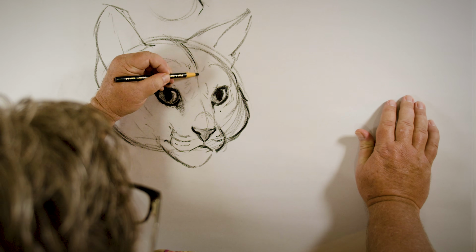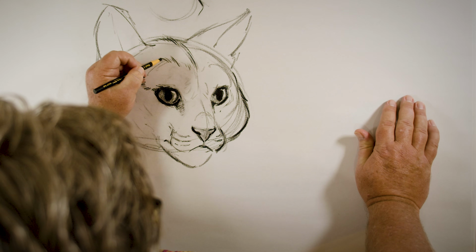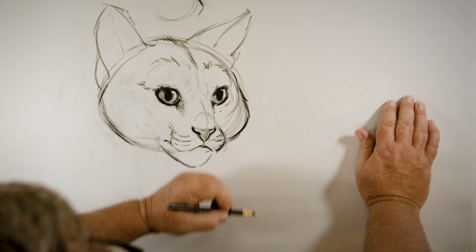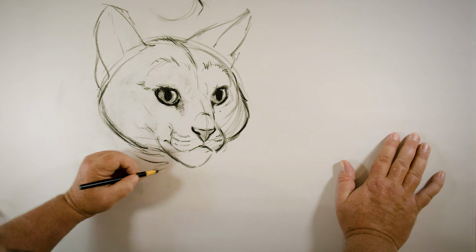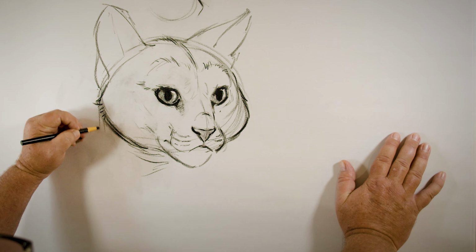Then from here, I like this to just kind of strategically put in hair to define some of that form. Here. Look how quickly we've done this.